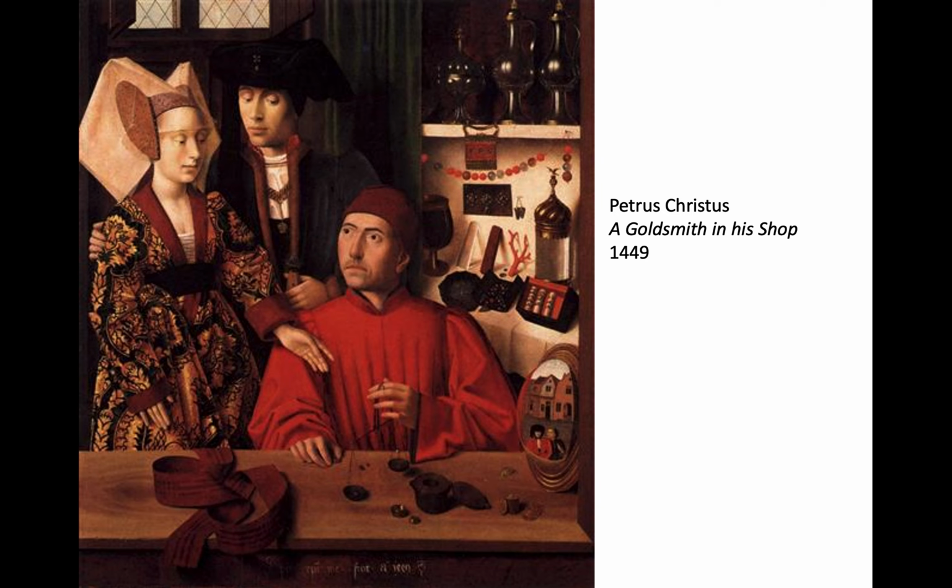So we got detailed jewels and things all over that back shelf behind them. The brocade design on that woman's dress is incredibly detailedly depicted. Sharp folds in everybody's sleeves, very starched wool and brocades going on here. Everything's very stiff.